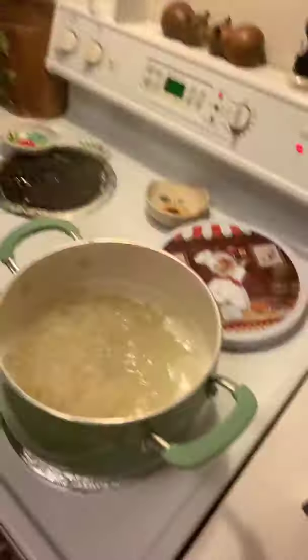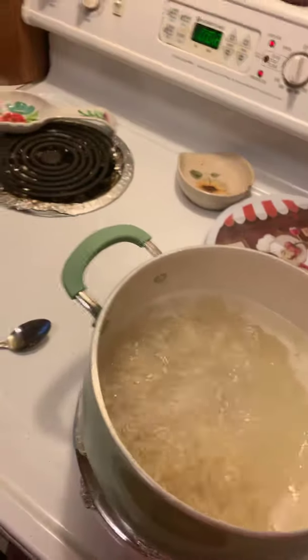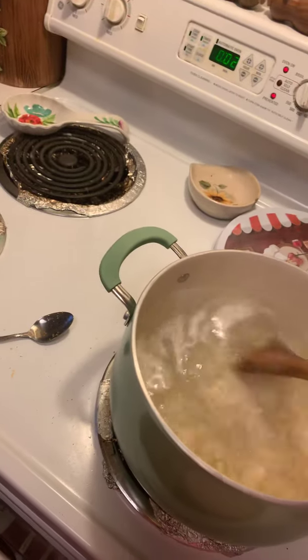I gotta stir my macaroni. I think one time earlier this year, it was macaroni. And yep, you guessed it. Fishy sticks. That's what the kids like. That's what they get.